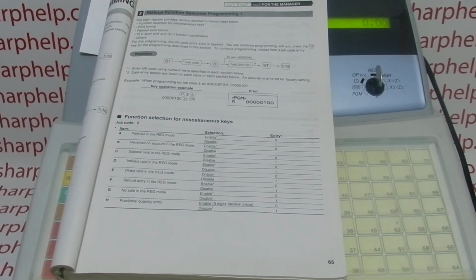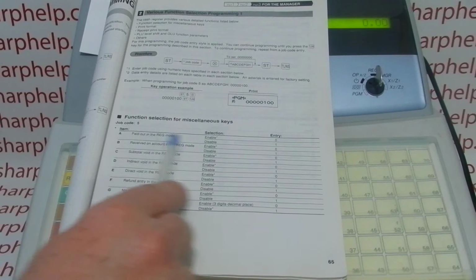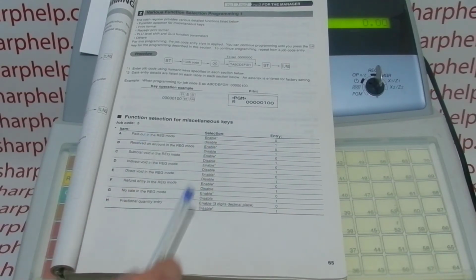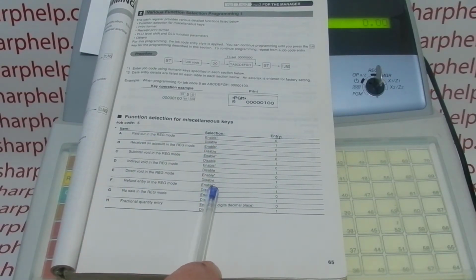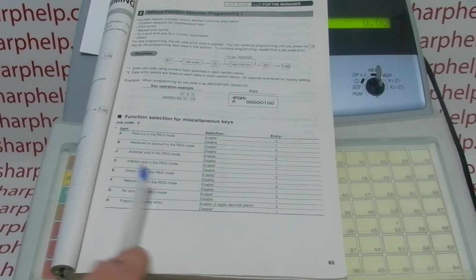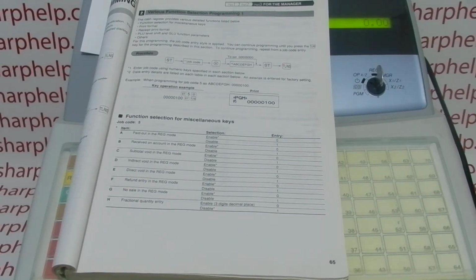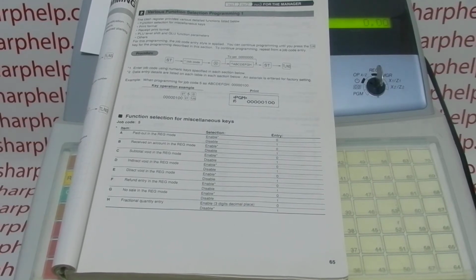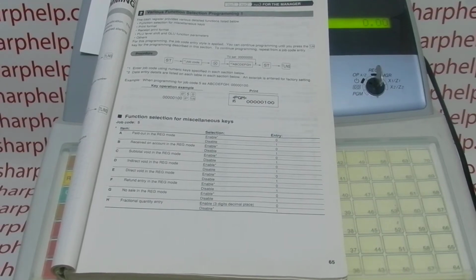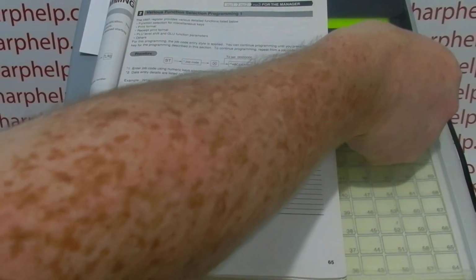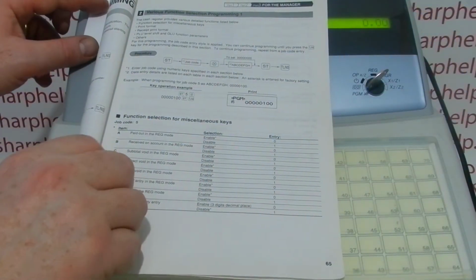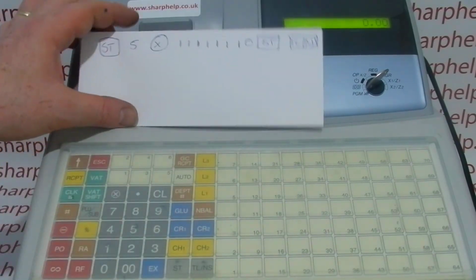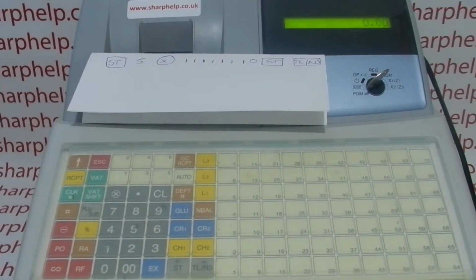You'll see for A I'm going to input 1 because I'm disabling paid out, and likewise for F I'm going to input 1 because I want to disable refund entry in the reg mode. It's entirely optional. You don't have to do any of these. You can just disable one of them in the reg mode. It depends on exactly how you're running your business. So the first thing to do is turn the key around to the PGM mode, and I'll just move the manual out of the way so I can access the keyboard.